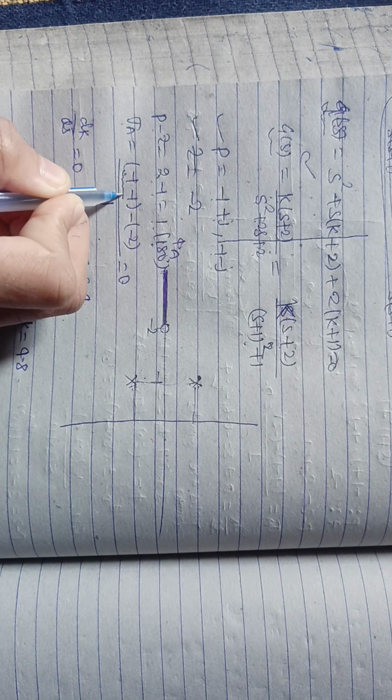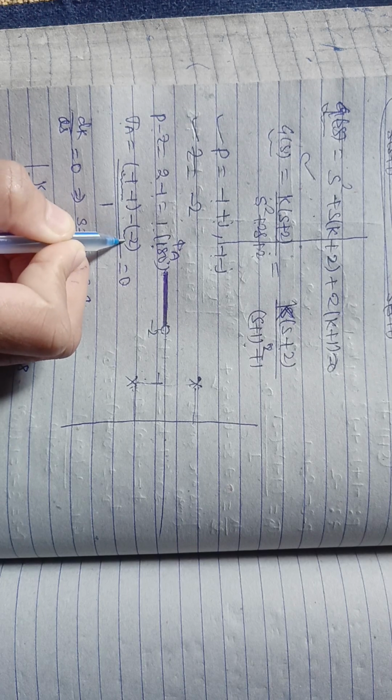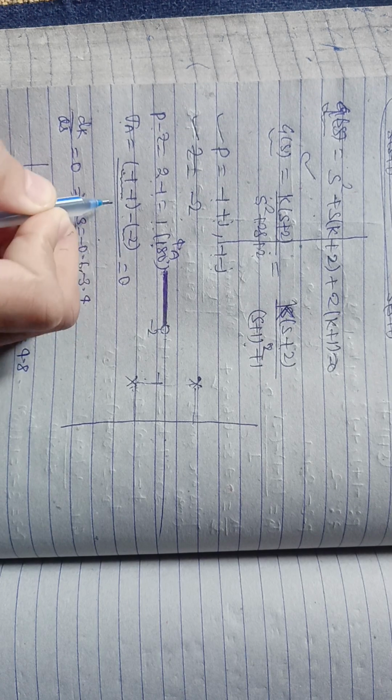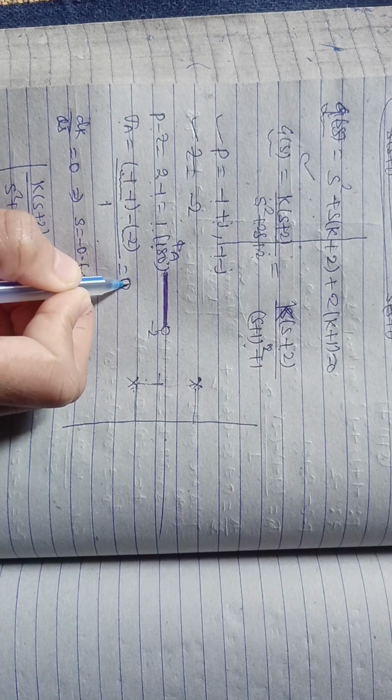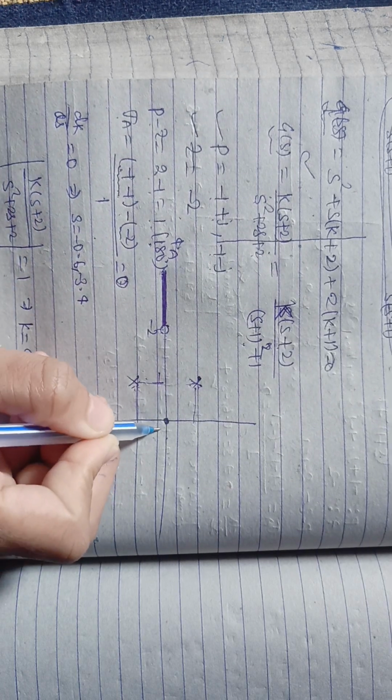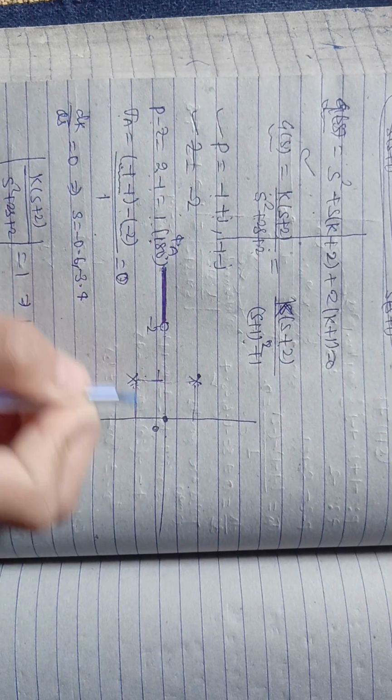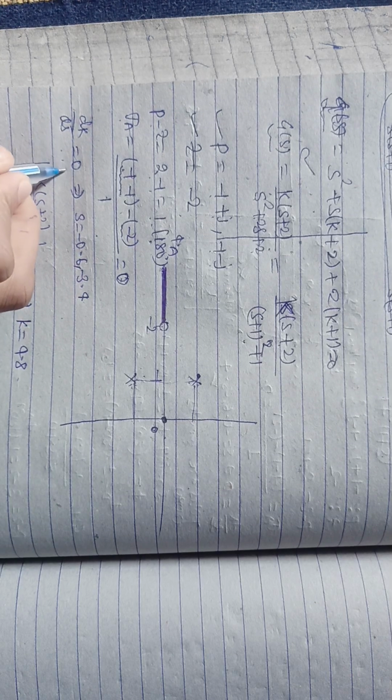the sum of the real parts of the poles minus the sum of the real parts of the zeros, divided by p minus z, which comes to 0. Okay, so that is here 0. Centroid is here at 0. And we find dk by ds.